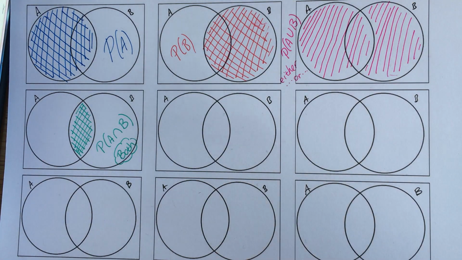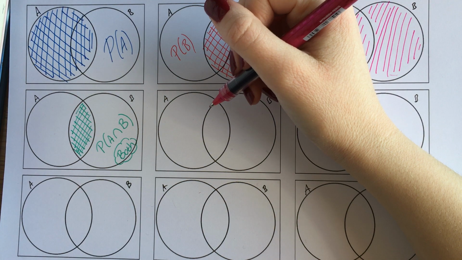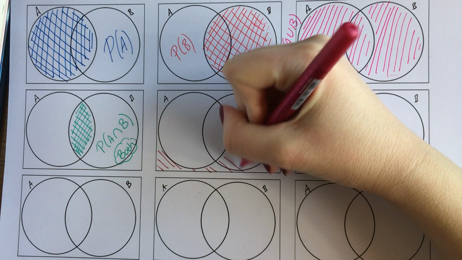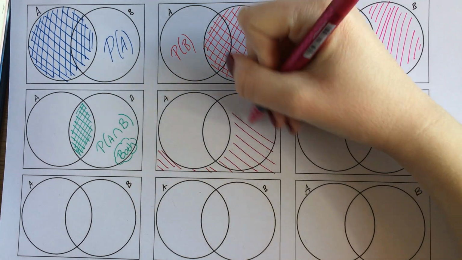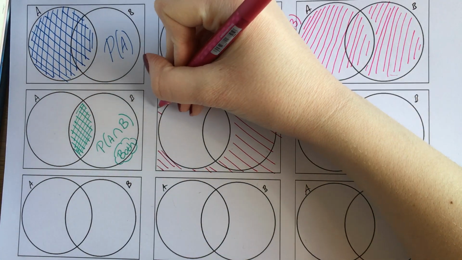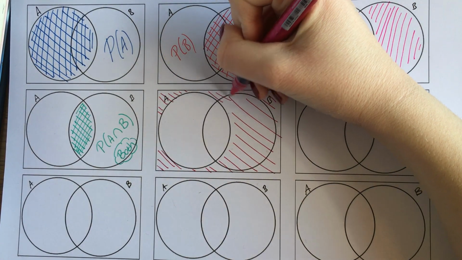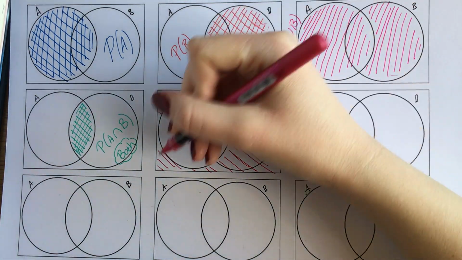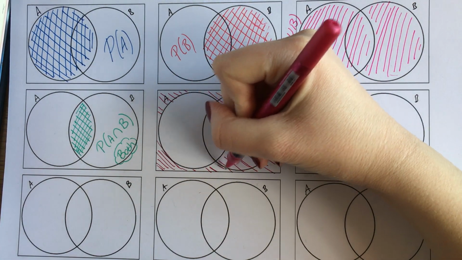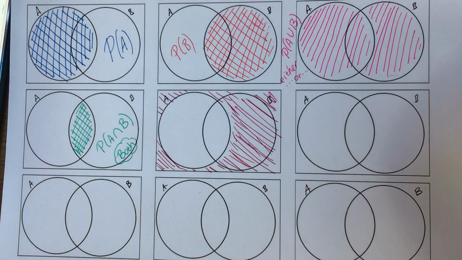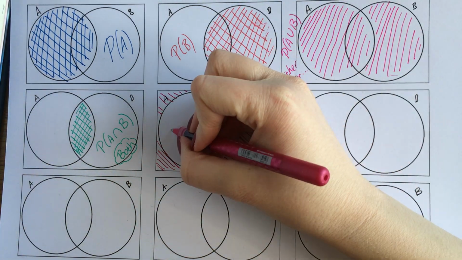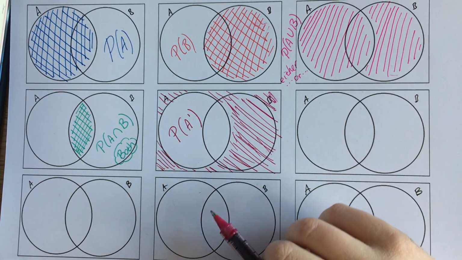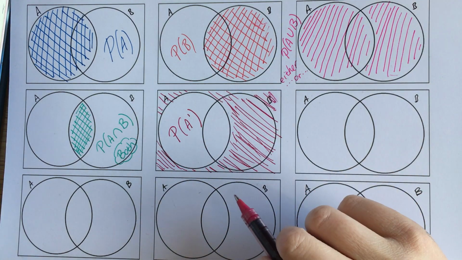The next part, oh, I've lost track of what colours I've used, is everything coloured in except for the circle A. So everything's coloured in except for the entirety of circle A. So when that happens, this is the probability of not A. So it's the probability that A doesn't happen.